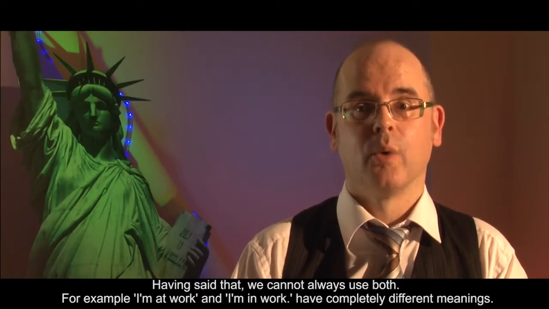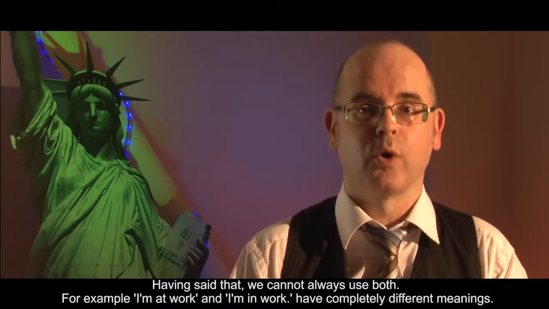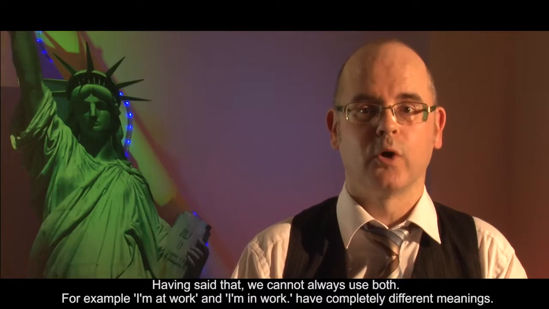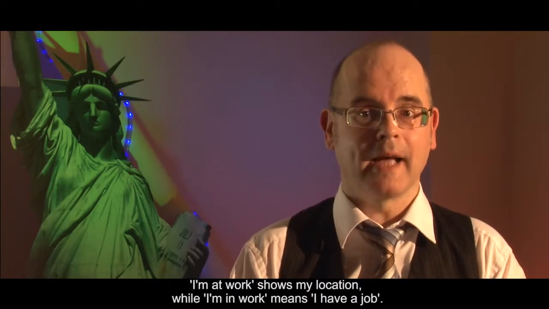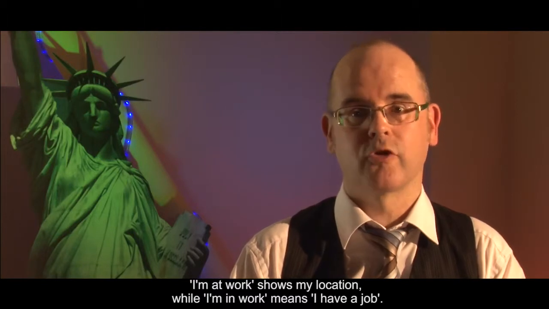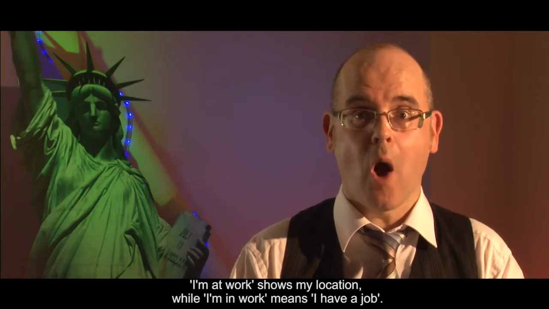Having said that, we cannot always use both. For example, I'm at work and I'm in work have completely different meanings. I'm at work shows my location, while I'm in work means I have a job.